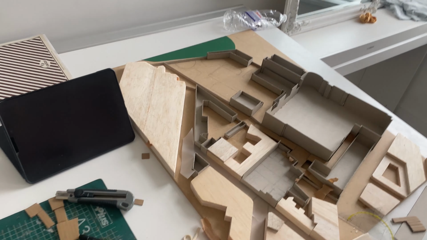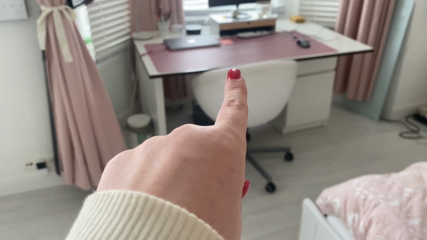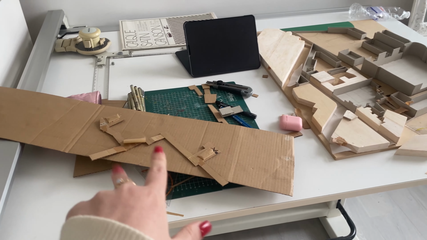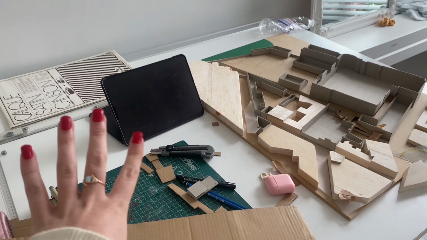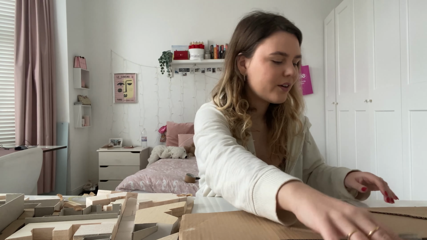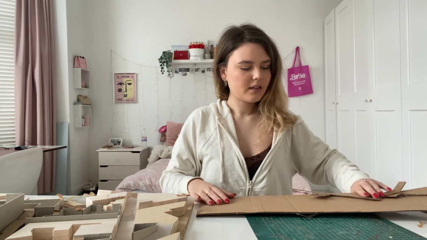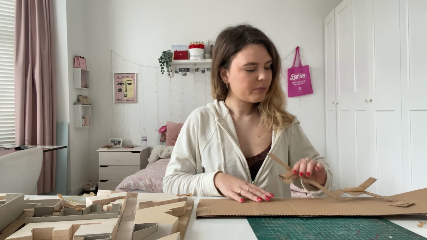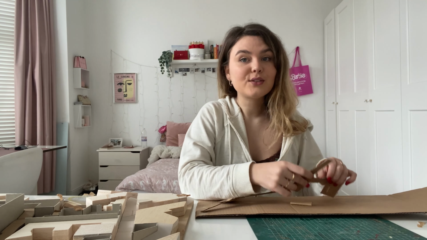Also, this is the situation of how my desk looks right now. This is actually my drawing table and my desk is over there. But I do love to work on here or downstairs because I have more space. Also really in comfy clothes today, because we're model making. Now I'm going to stick this onto the cardboard and then I'm going to cut it out.